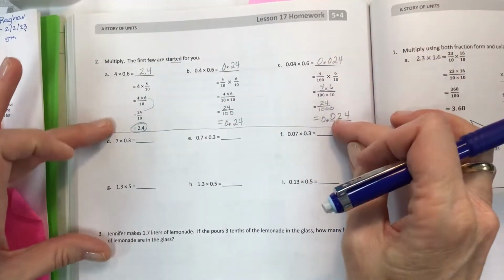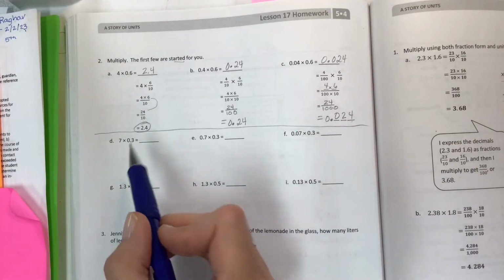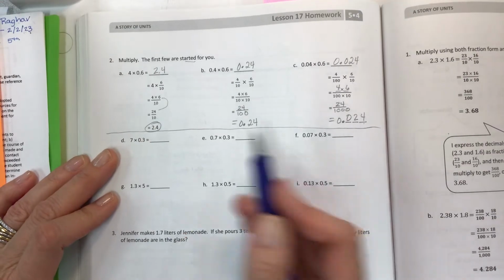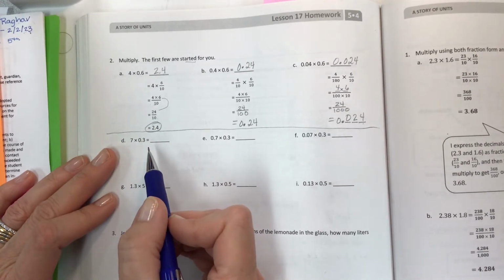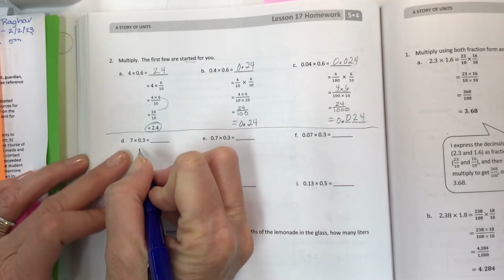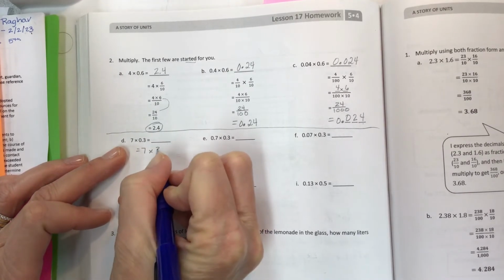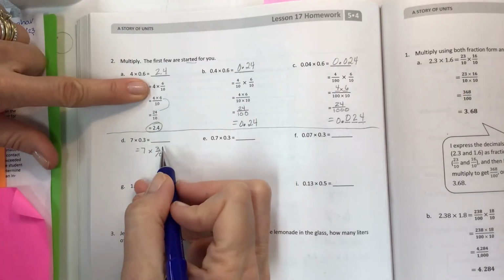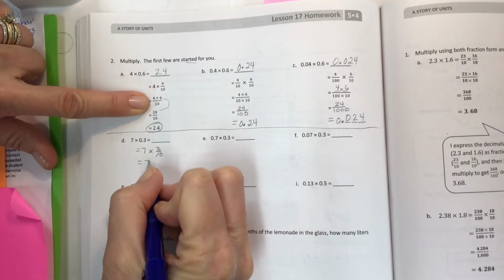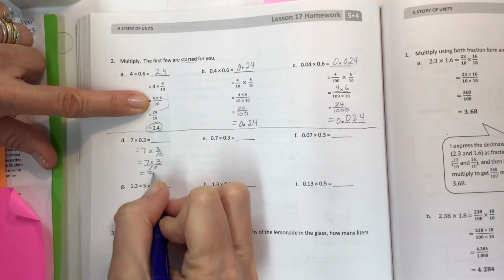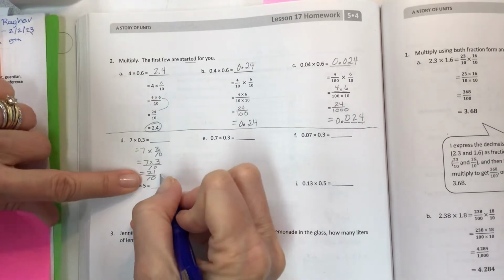Okay, hopefully you got the hang of it, because now we're just going to do the same thing over and over with all these similar numbers. Don't have any new facts that we're memorizing, but the different place value positions. This is a really great review. So I have 7 ones times 3 tenths. Copying the format. Copy the format. 7 times 3 over 10. Copy the format. 21 tenths.